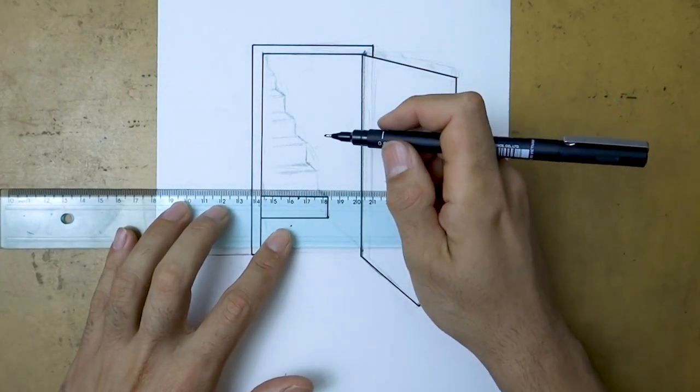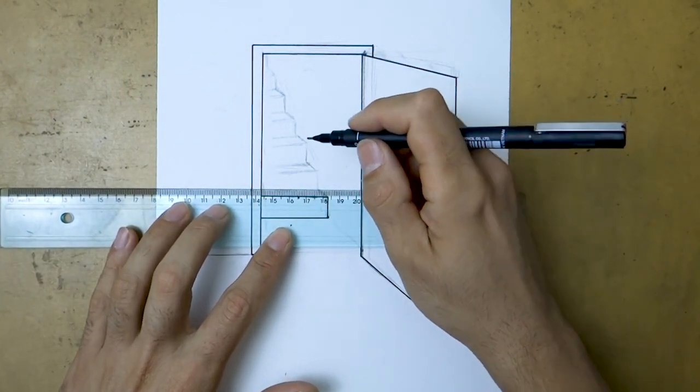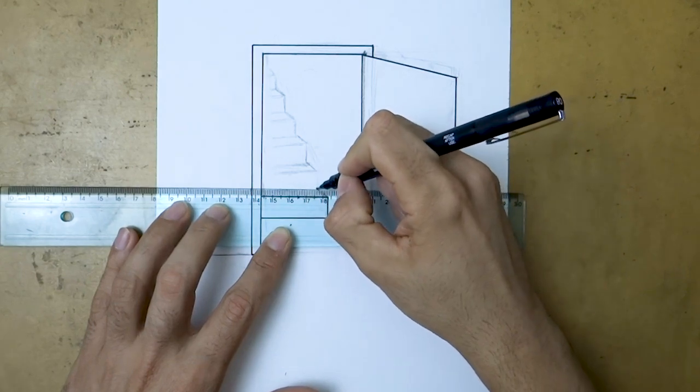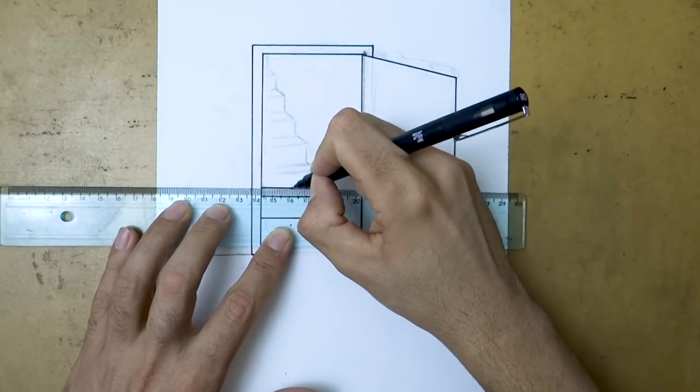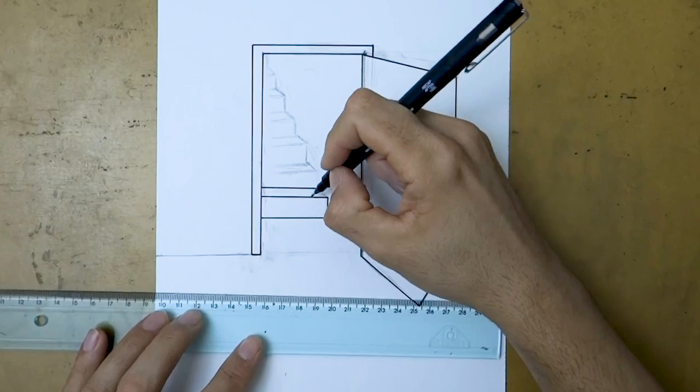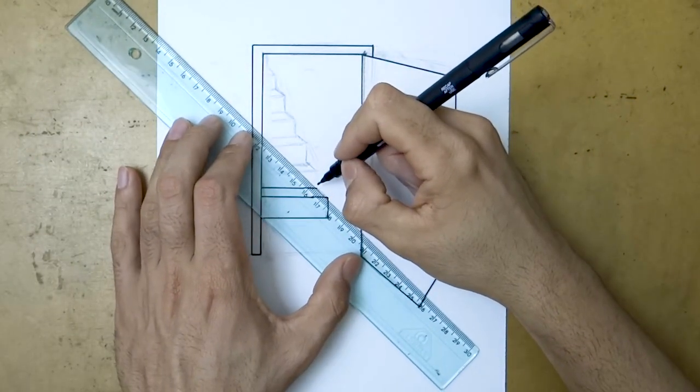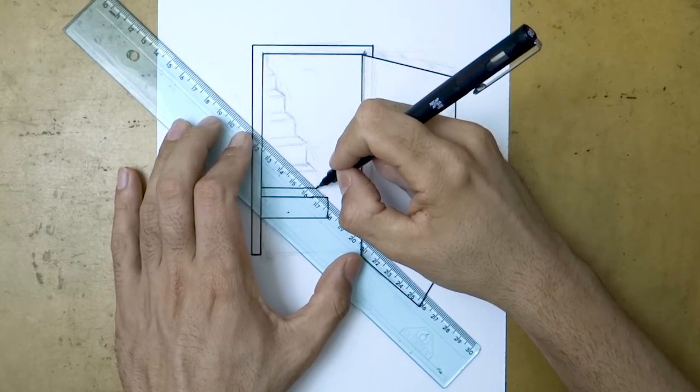And guys, this is basically the same process that we did earlier with a pen, so I'm just aligning it with a pen. The difference right here is that I'm using a roller to do so.